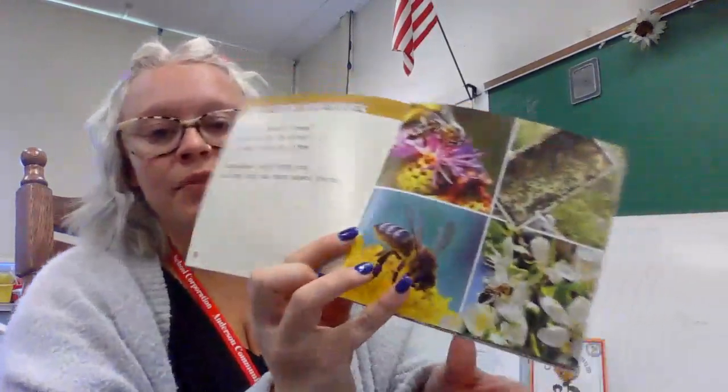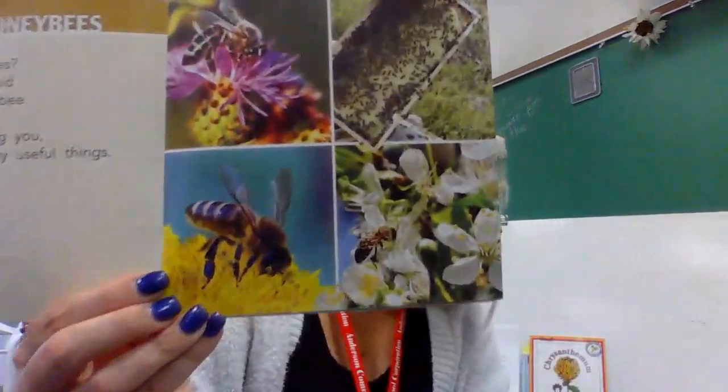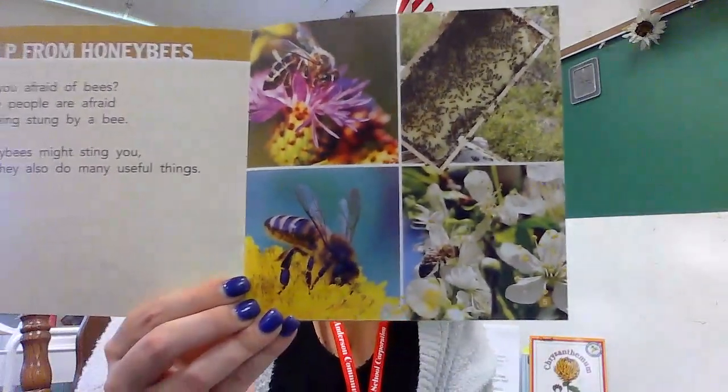Help from honeybees. Are you afraid of bees? Some people are afraid of being stung by a bee. Honeybees might sting you, but they also do many useful things. So if you're like me, you probably have a little fear of bees.